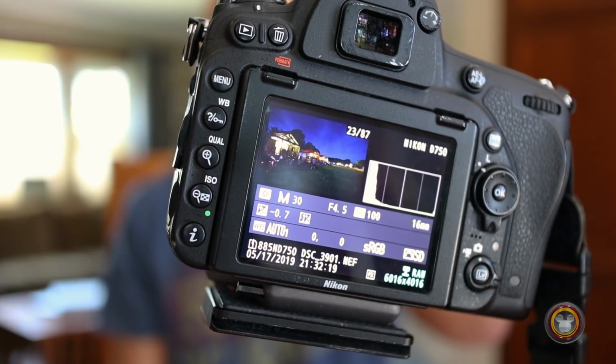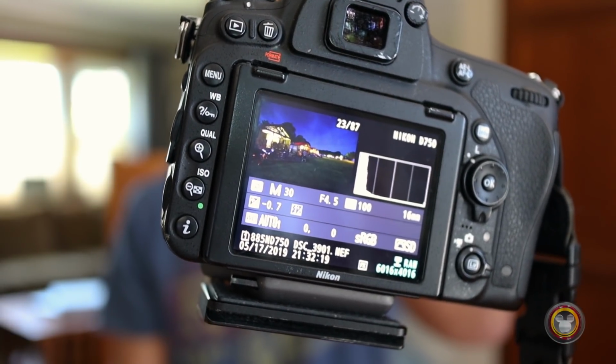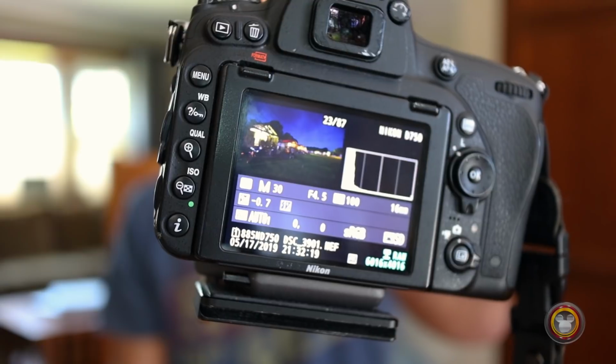So that's where your histogram comes in. Now, I have my camera here. On the back of your camera, you have a histogram. Now, this image right here that I have on the back of the camera, I shot at a Jellystone campground a couple of weeks ago.